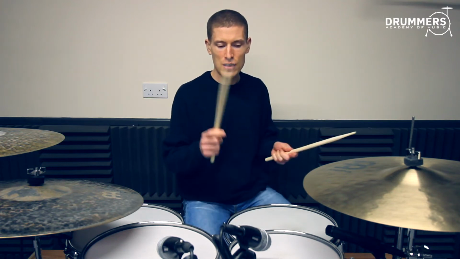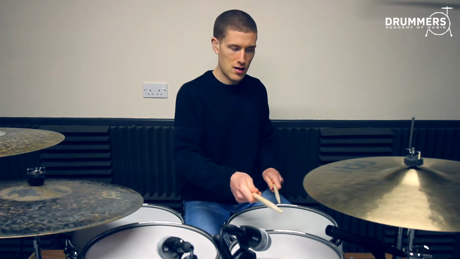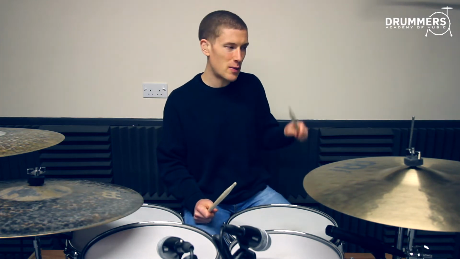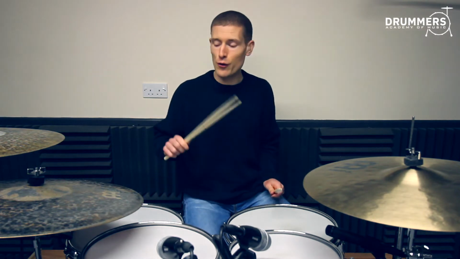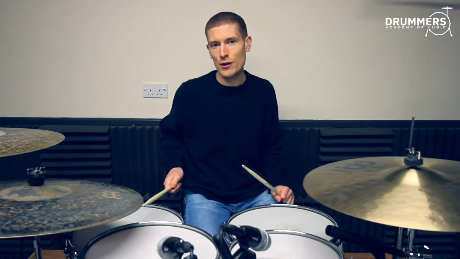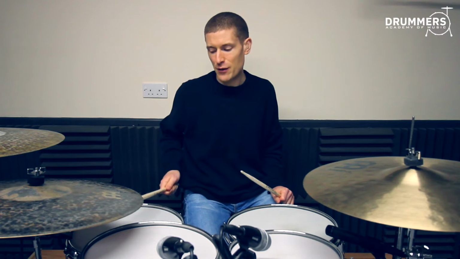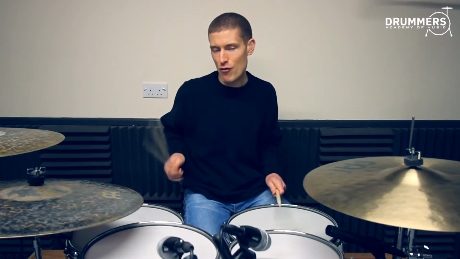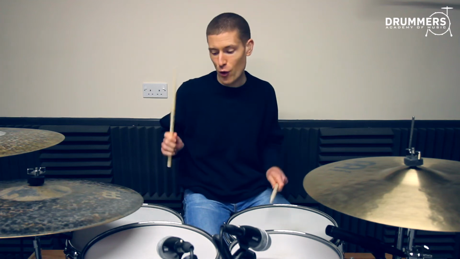So 1, 2, and then we've got a snare drum on a downbeat of 4 for a 16th note. So you're going to play that with the left hand. And then we've got 2 floor toms on the E and the and of 4. Okay, so a 16th and an 8th note. So you're going to play that right as well, another double stroke. So you've got left on snare, right on floor tom. So that'd be 4 E and.